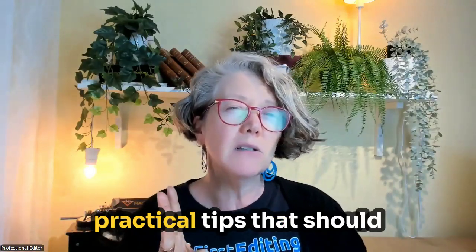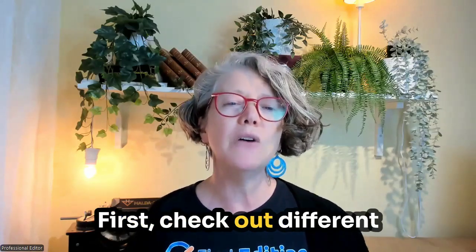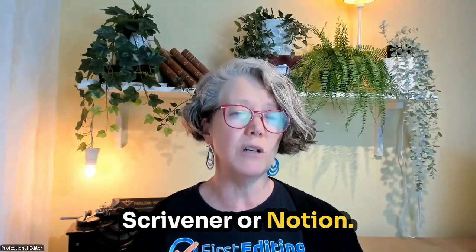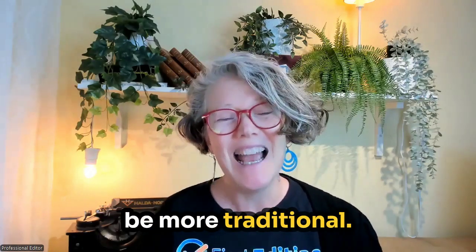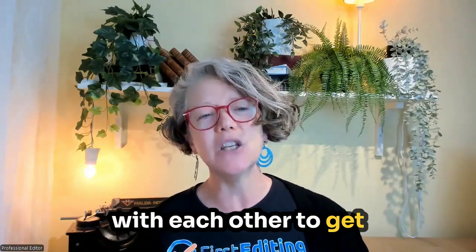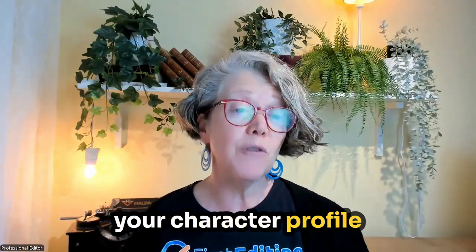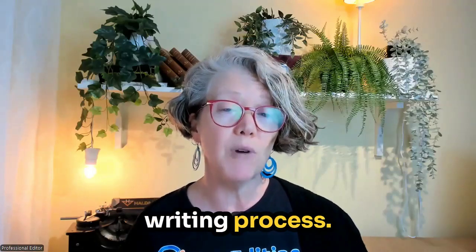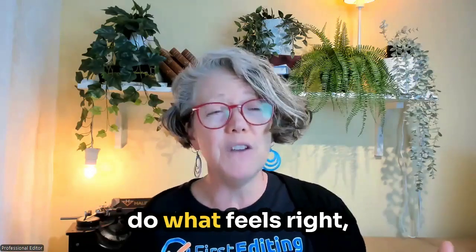And here are 3 practical tips that should help you get the most out of your character profiles. First, check out different tools that make it easier to create your character profile, like Scrivener or Notion. You can use a sheet of paper or a corkboard if you want to be more traditional. And 2, try writing a random scene where your characters interact with each other to get to know them better, test their chemistry. And 3, remember your character profile is meant to help you, so use it in a way that benefits your writing process. Too much rigidity can sometimes stifle the creative spirit, so just do what feels right.